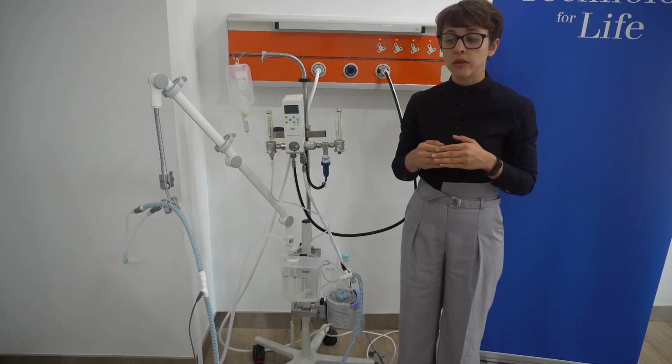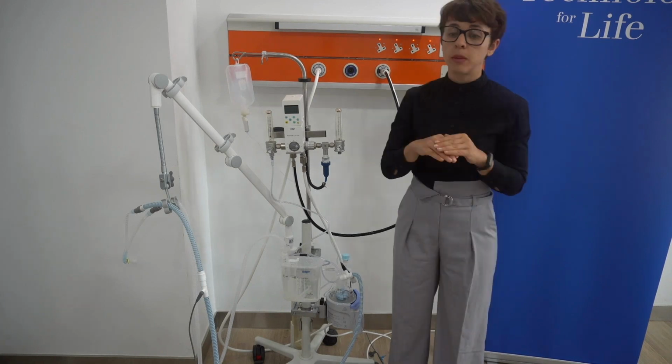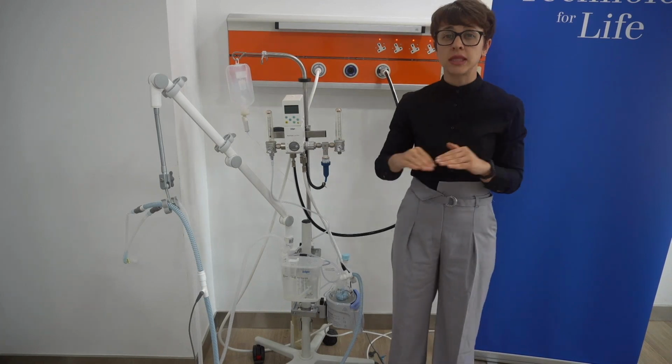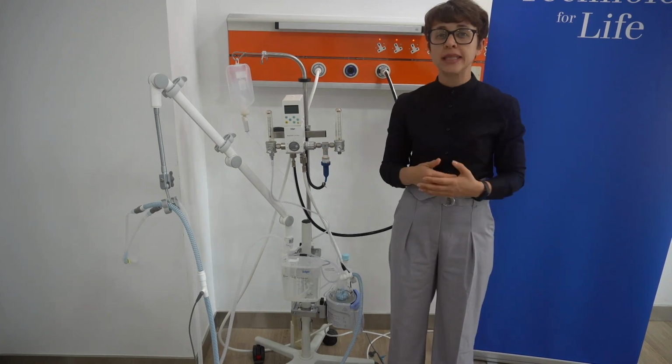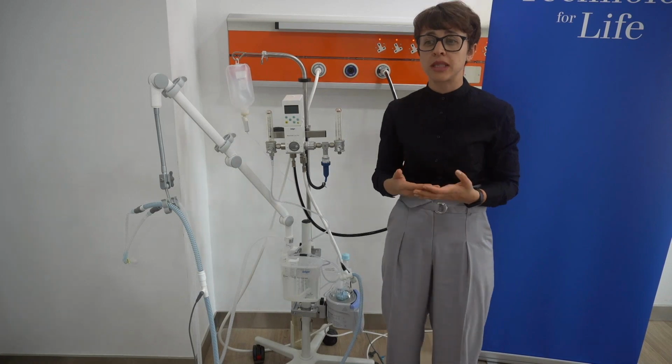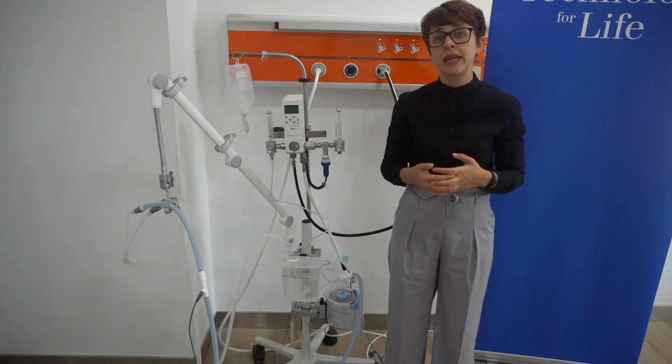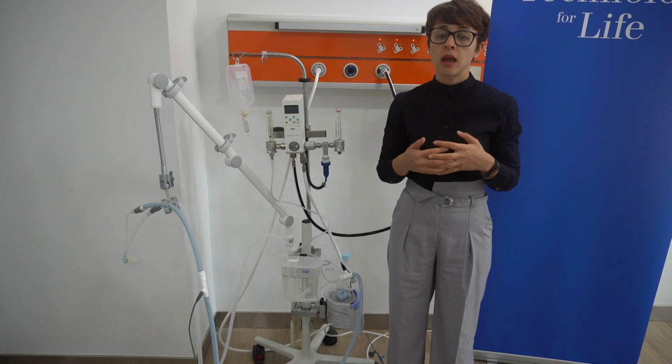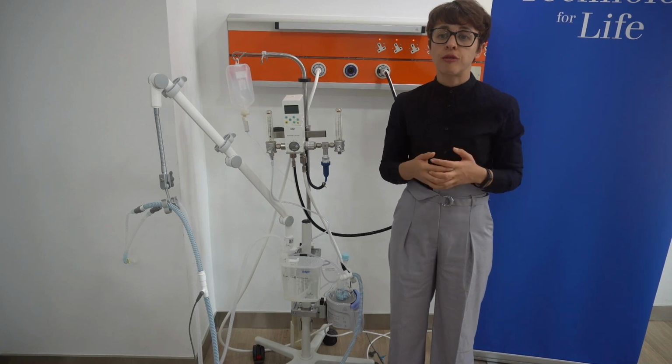So the idea behind it is that we provide stable pressure to maintain the functional residual capacity of the babies and also prevent atelectasis or alveolar collapse on expiration.